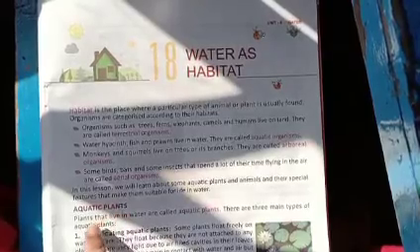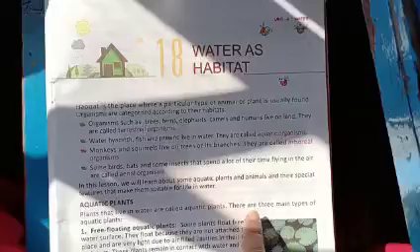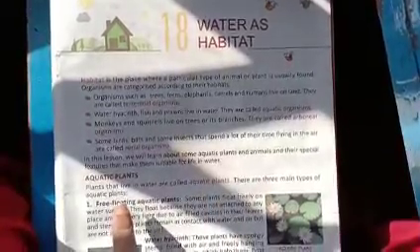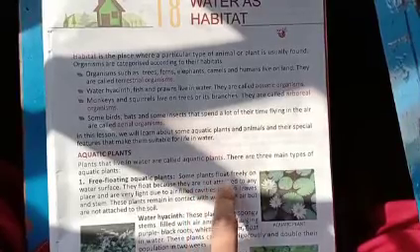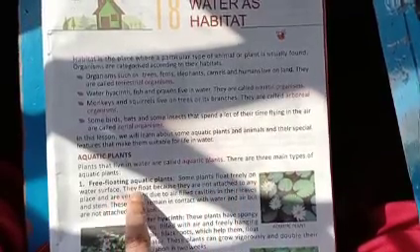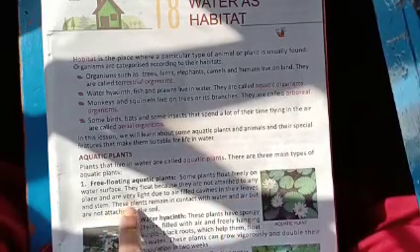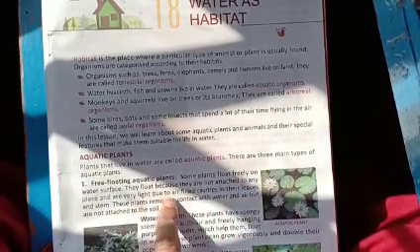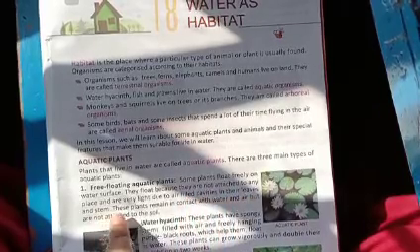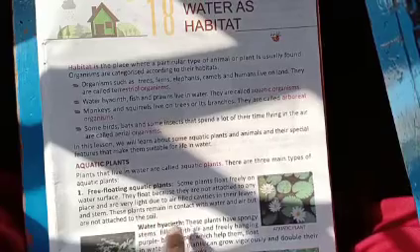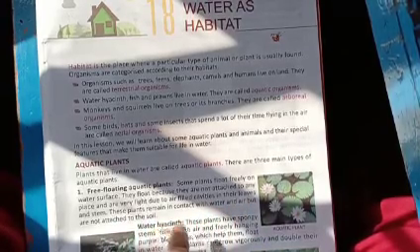Aquatic plants. Plants that live in water are called aquatic plants. There are three main types of aquatic plants. Free-floating aquatic plants. Some plants float freely on the water surface. They float because they are not attached to any place or are very light due to air-filled cavities in their leaves and stem. These plants remain in contact with water and air but are not attached to the soil.